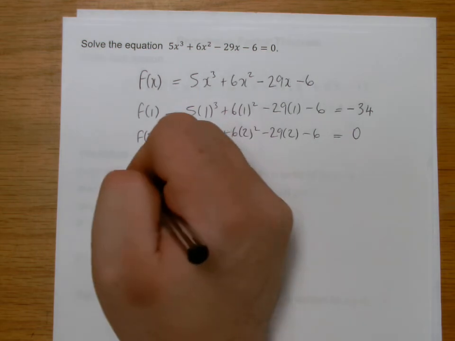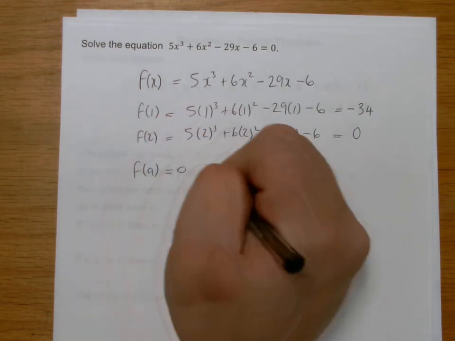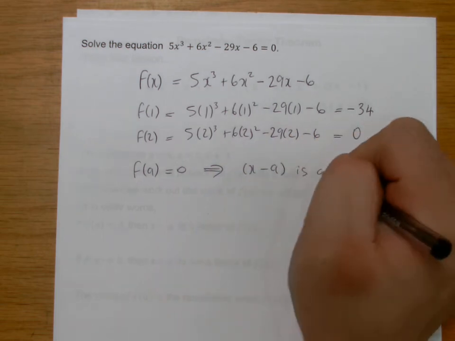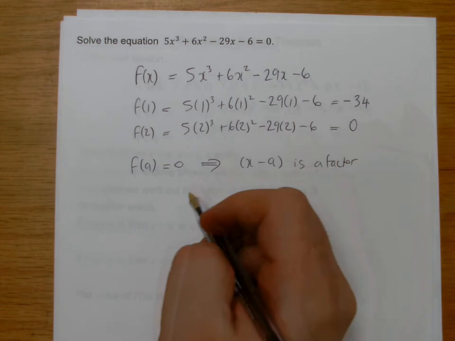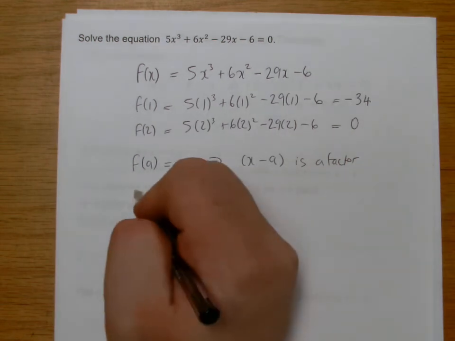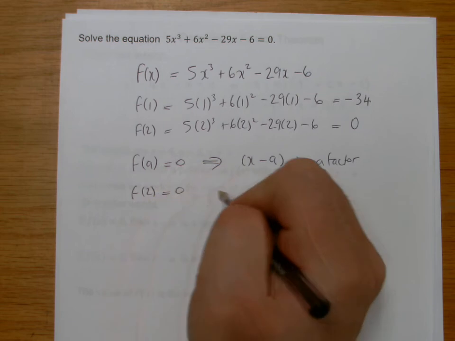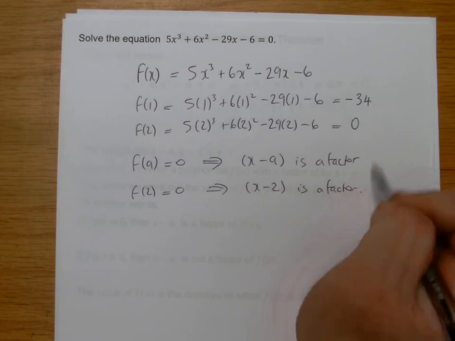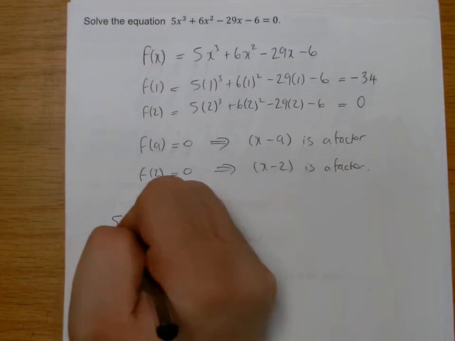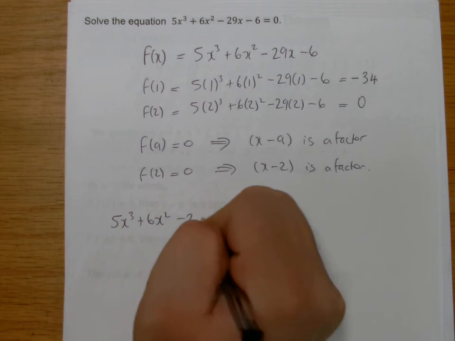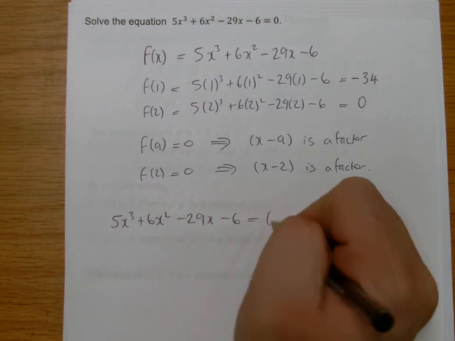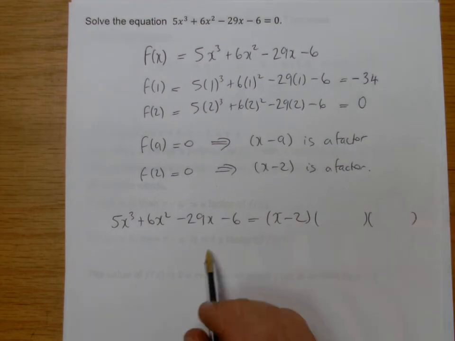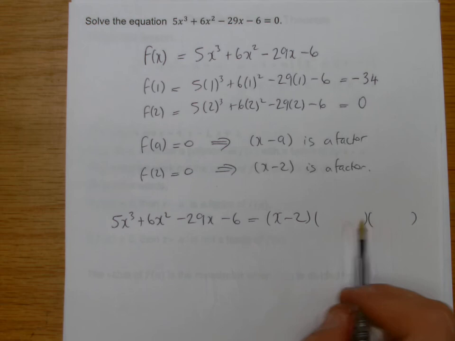So then we've got that rule, haven't we? If f of a equals 0, that implies that x minus a is a factor, because the remainder is 0. In this case, we've got f of 2 equals 0, so that implies x minus 2 is a factor. So we'll rewrite 5x cubed plus 6x squared minus 29x minus 6 as x minus 2, and then we're going to have another bracket. It'll be a quadratic when multiplied out.